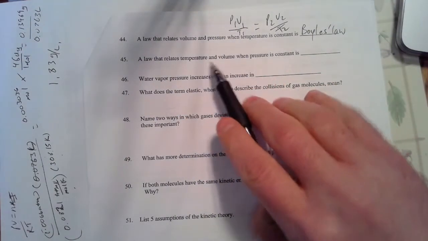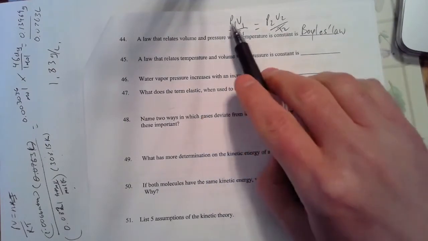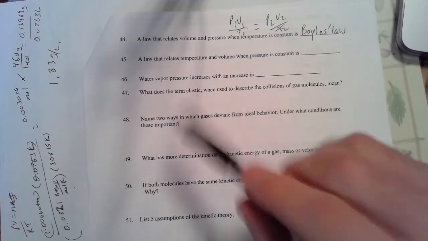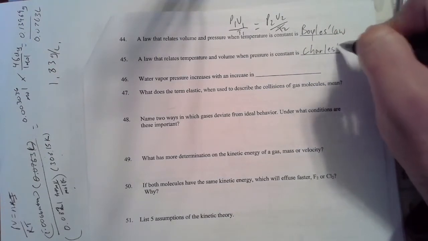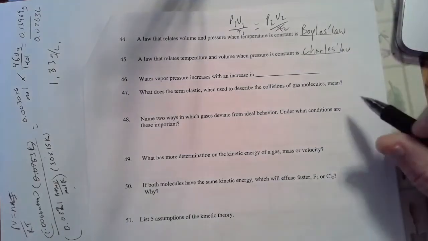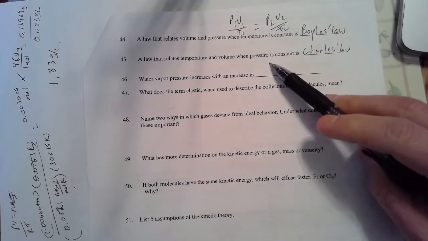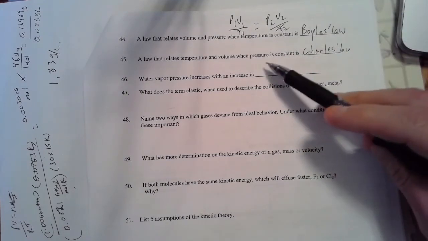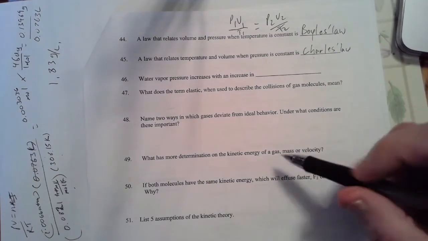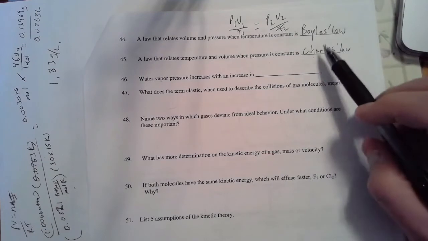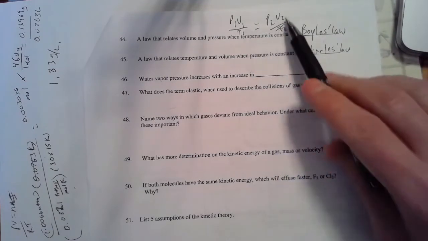If instead of temperature being constant, pressure is constant, we get V1 over T1 equals V2 over T2, and that's known as Charles's law. There is one other one where volume is constant, and that would be Gay-Lussac's law. Those three laws combined bring us the combined gas law.